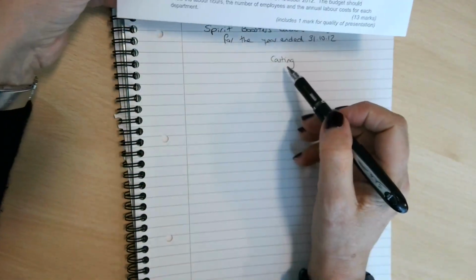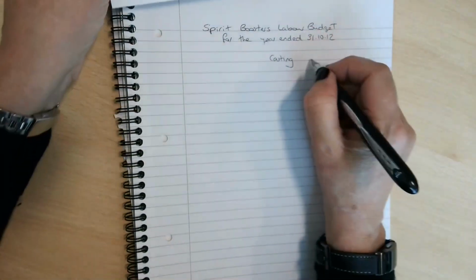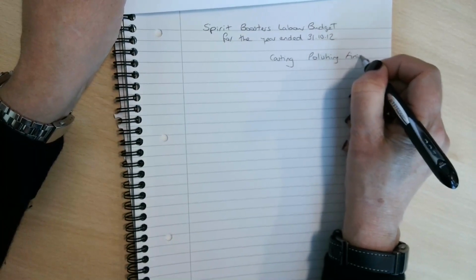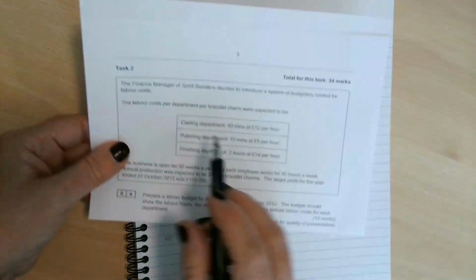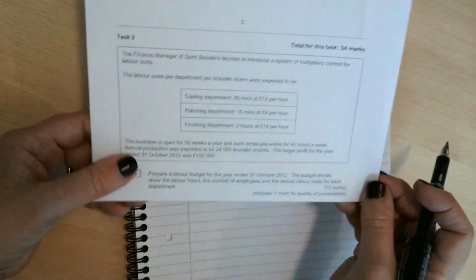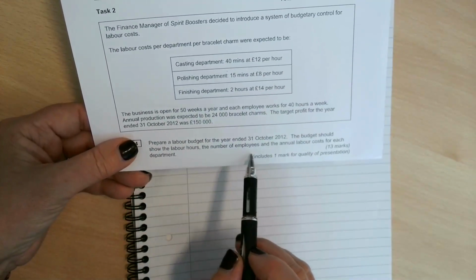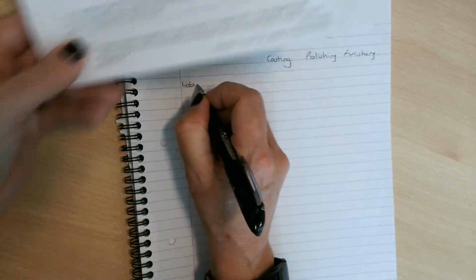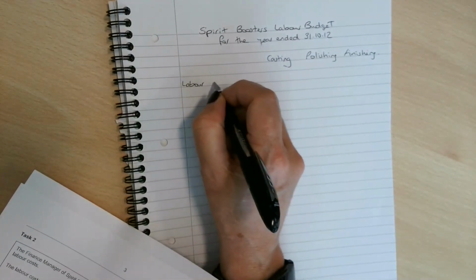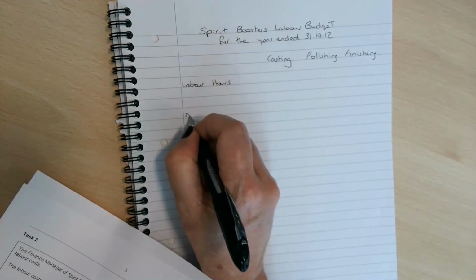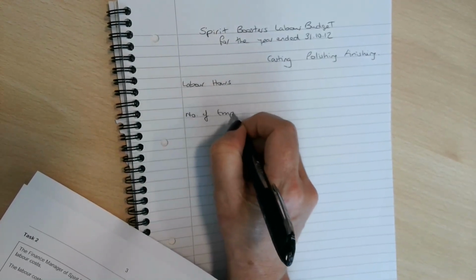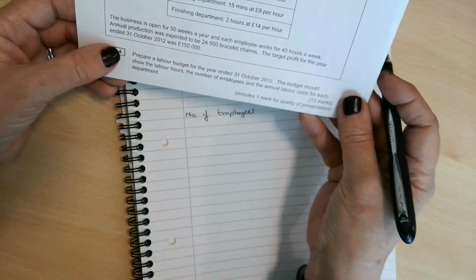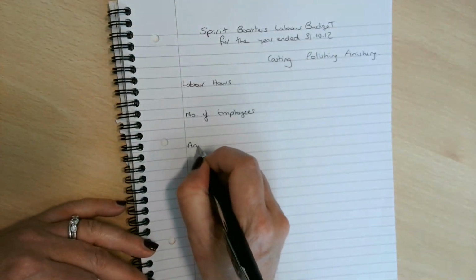Okay, so we're going to do 3 departments then: casting, polishing, and finishing. And then we're going to give them exactly what they've asked for here. It says we've got to show labour hours, the number of employees, and the annual labour costs. So we want labour hours, number of employees, I'm leaving myself a little bit of space to do some workings here. Number of employees in each department, and the annual labour costs.